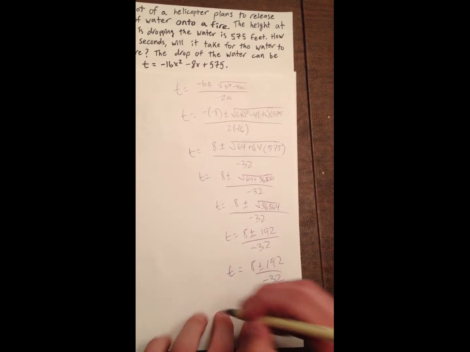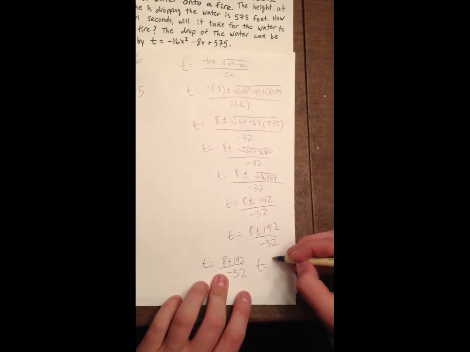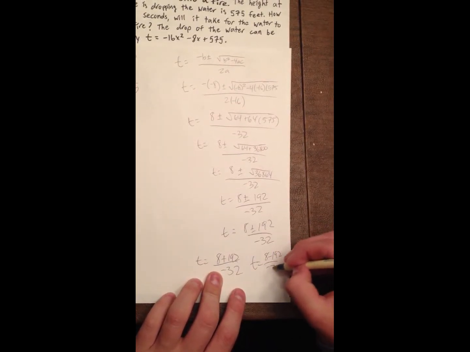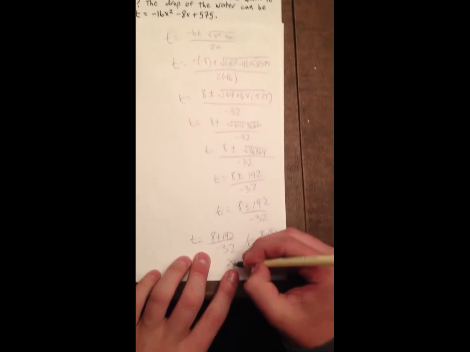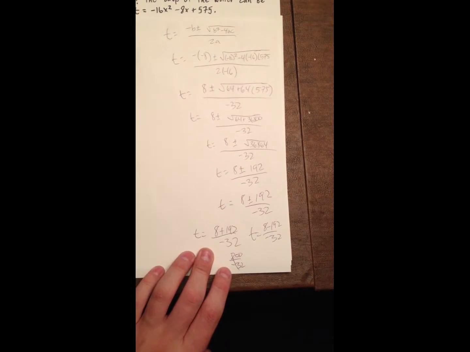Now let's solve for each. So t equals 8 plus 192 divided by negative 32, and t equals 8 minus 192 divided by negative 32. So we get 200 over negative 32, which you cannot have a negative, so that does not work.